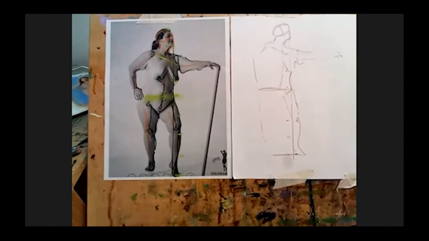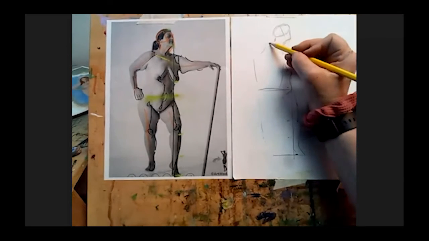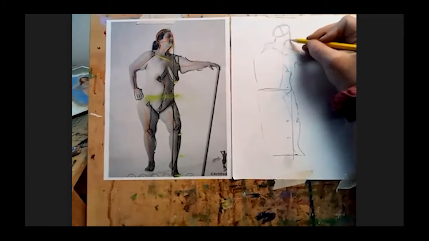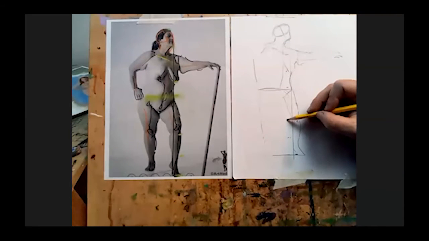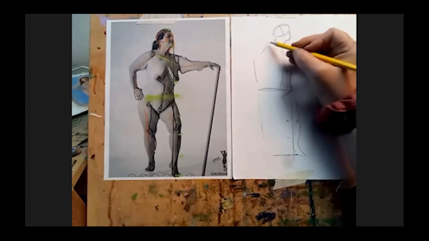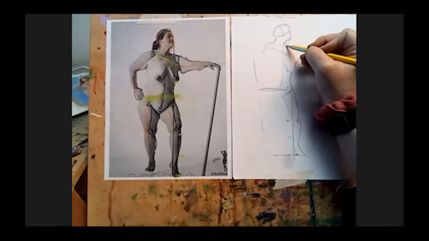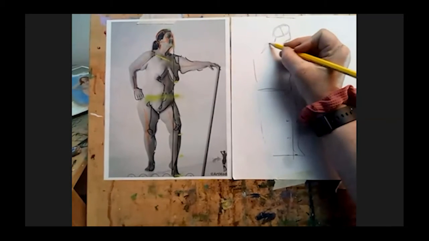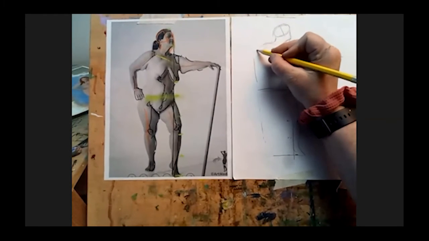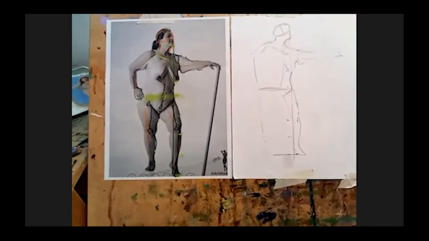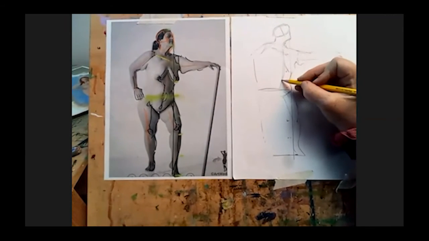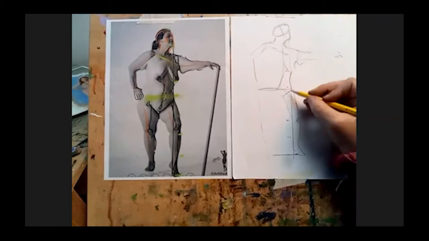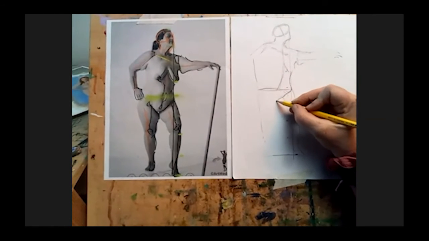So even though this looks a little bit awkward right now, I know it does, I kind of know where things are. That means the other side too. And this goes here. And then this comes down.